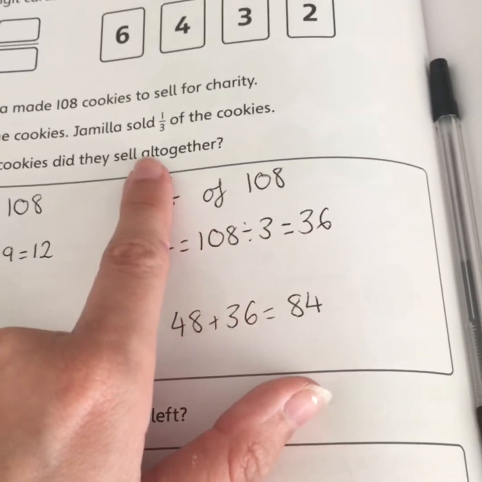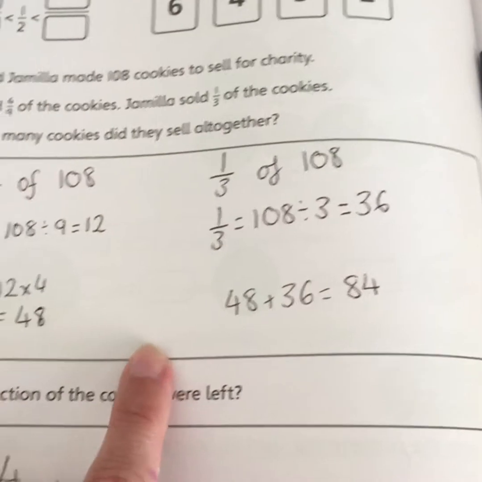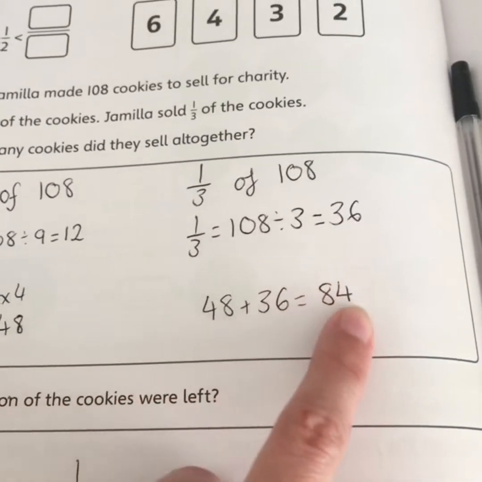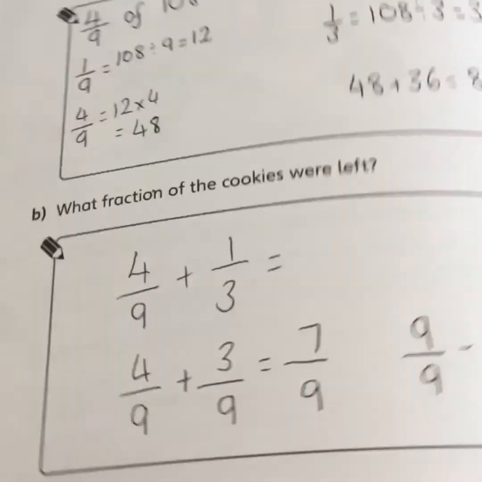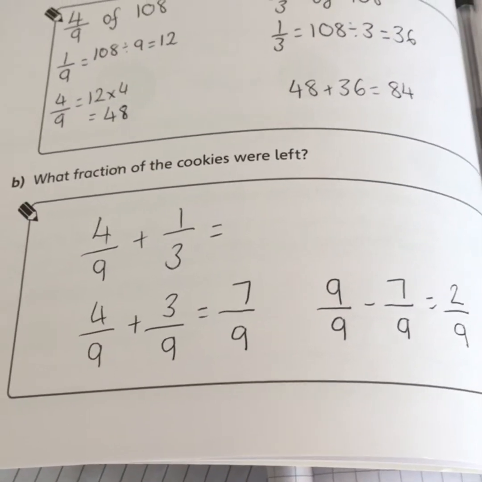But I wanted to work out how much they sold all together, so I add the 48, I add the 36, I did this in my head, and I got 84 cookies. Give yourself a mark if you got that one right. Next one, what fraction of the cookies were left?